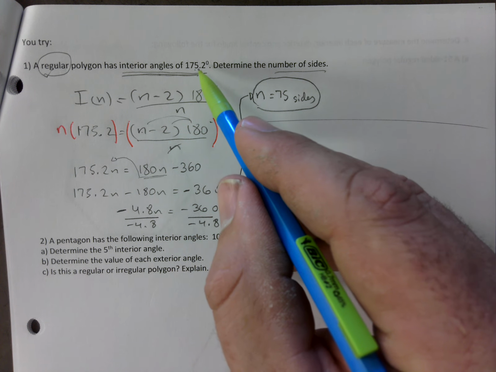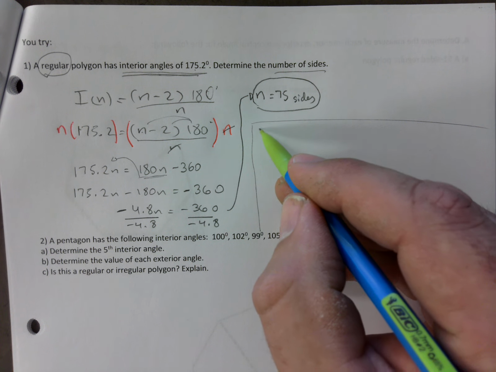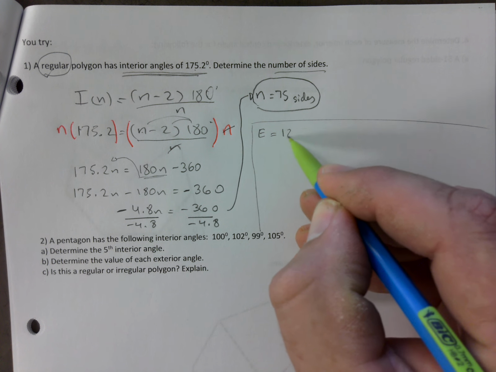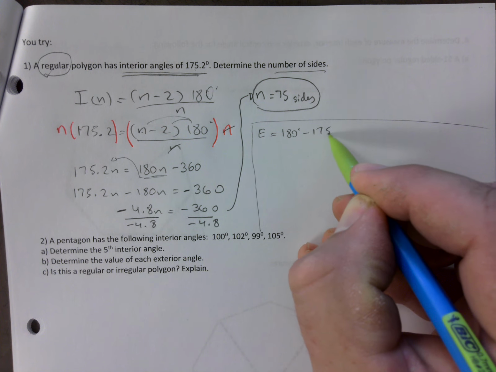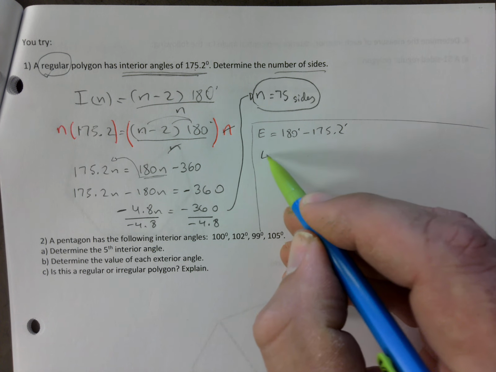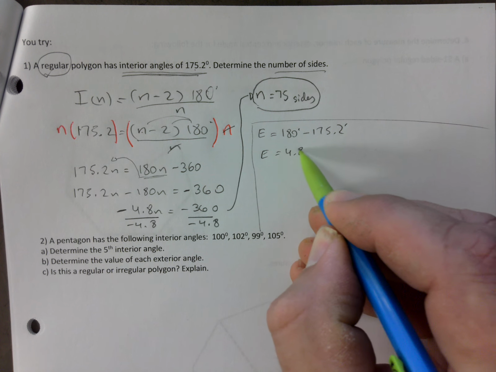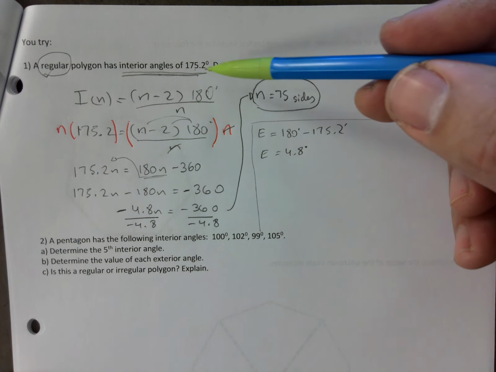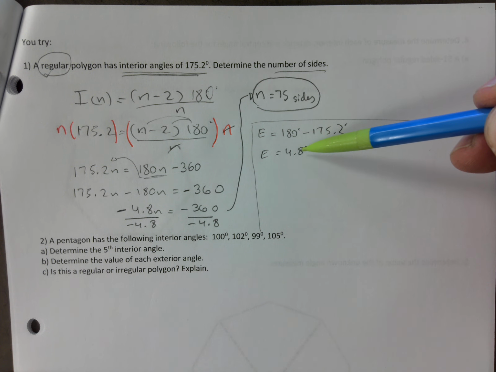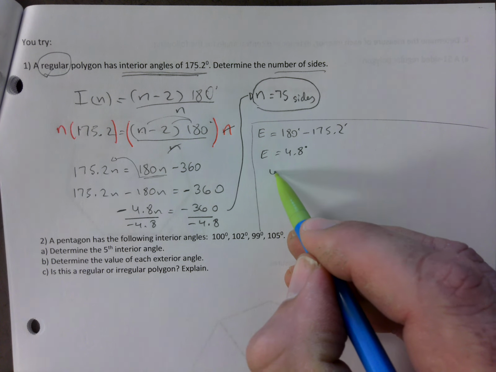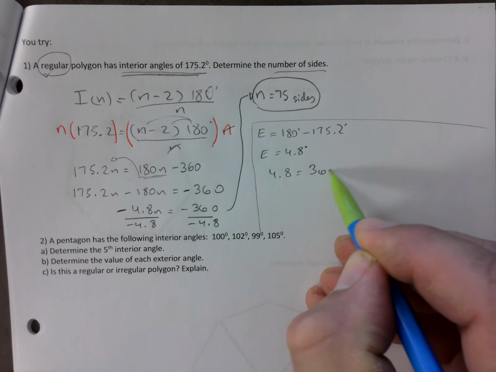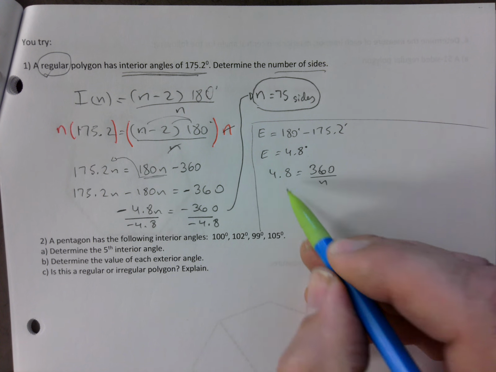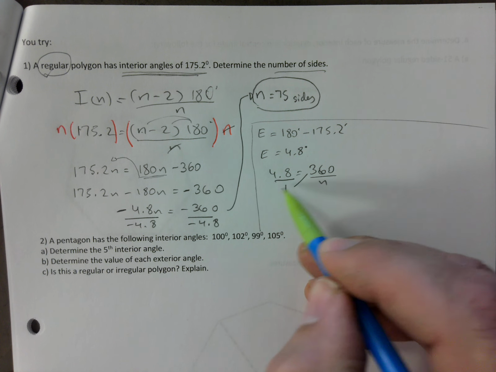Next, this is the shortcut here. I just turned that into an exterior angle question because we know that the exterior angle is 180 minus 175.2 degrees. So that is 4.8 degrees. Okay, so I'm saying, well, if that's true, I know that this is true as well. So you just go 4.8 is equal to 360 over n. You choose which method you want. Cross multiply and divide.